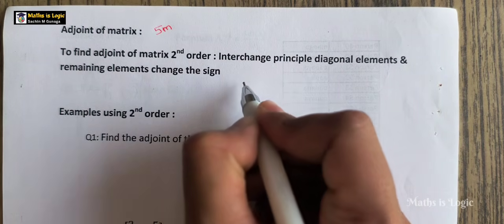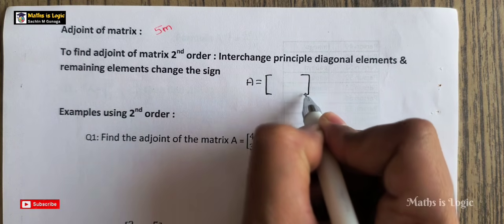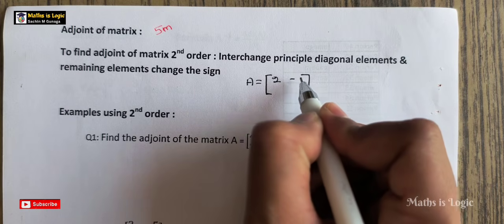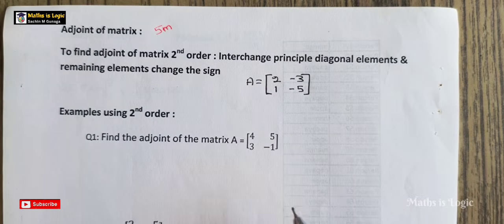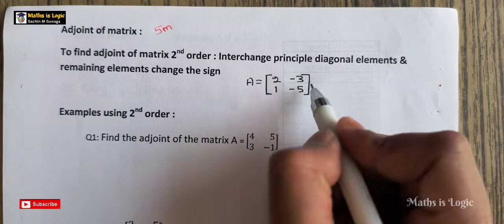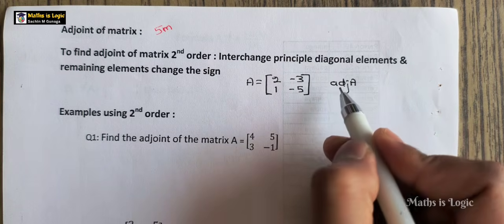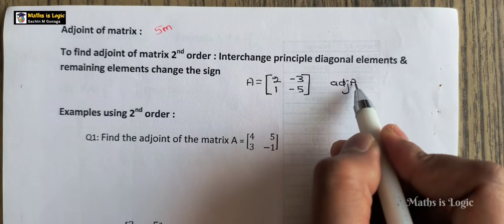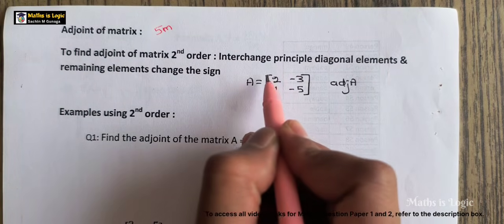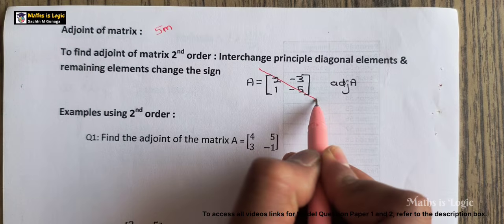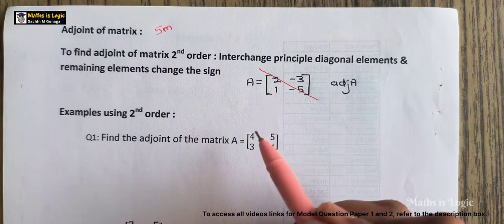See what we need to do. Suppose I consider one example. A is equal to the matrix 2, minus 3, 1, minus 5. Now we need to find the adjoint of the matrix. This is the short form: ADJ of A means adjoint of the matrix. In this matrix, the 2 and minus 5 are what we call the principal diagonal elements.